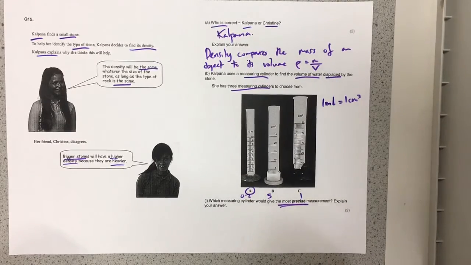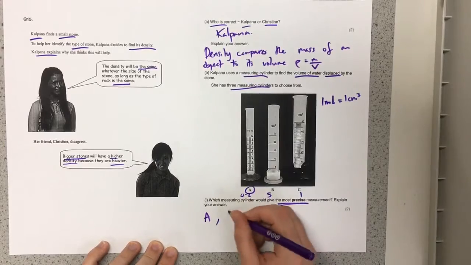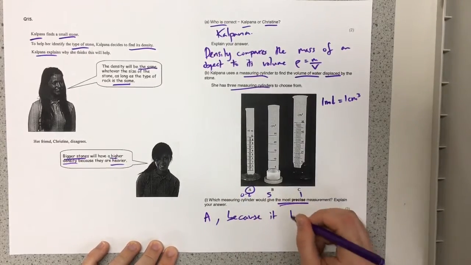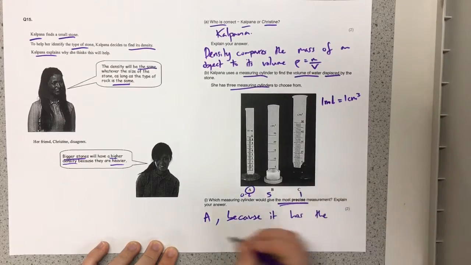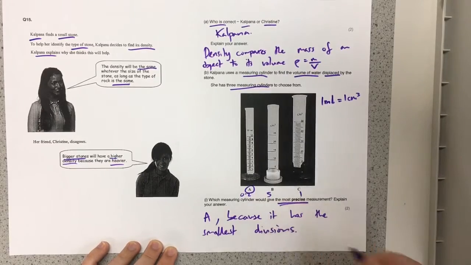You're not saying that it's 100.1 centimetres. You're saying that it is exactly 100 centimetres. So you're saying with more precision. So it's A because it has the smallest divisions.